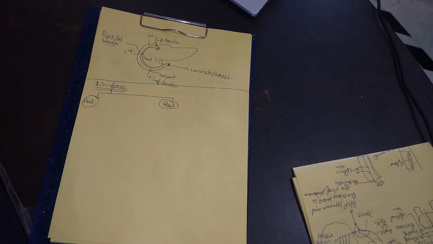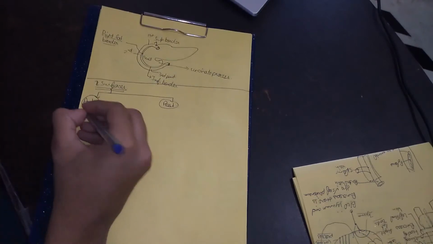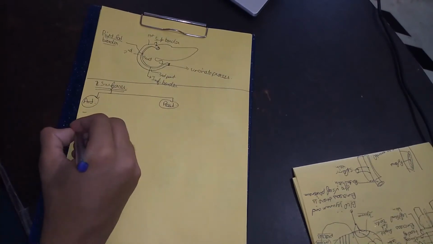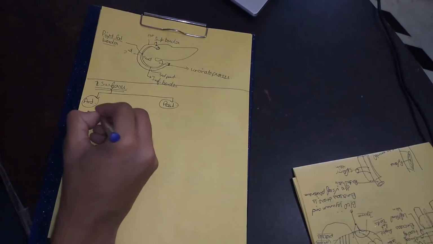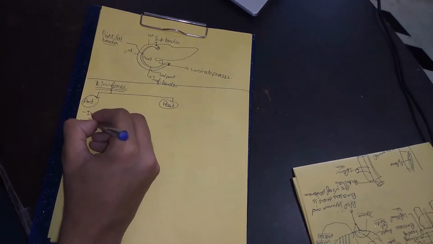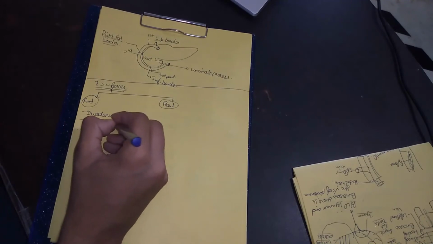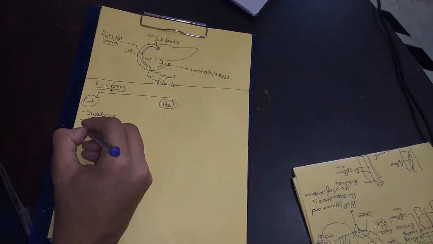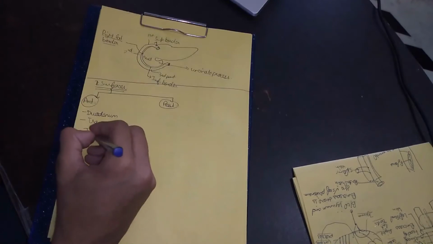Anterior surface and posterior surface, both have a lot of relations. I have learned that the anterior surface of the pancreas has duodenum, jejunum and colon. Duodenum, transverse colon and jejunum.